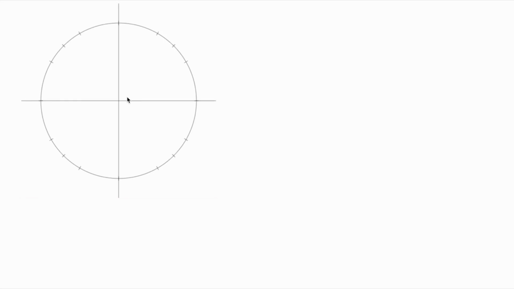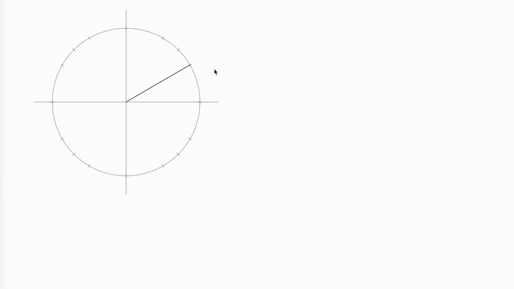This is the unit circle. Unit circle means the radius is 1. The circumference we know is 2 pi r. 2 pi times 1 is 2 pi. Here, we are looking at this angle, which is pi over 6.